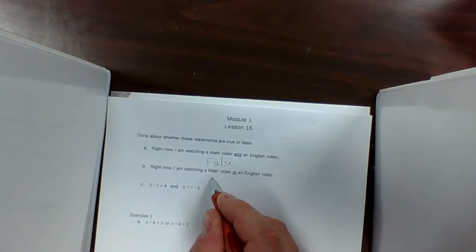How about statement B? Right now, I am watching a math video or an English video. Now, is that statement true? I am watching a math video. I am not watching an English video. But am I watching either a math video or an English video? Yes, a math video is either a math video or an English video. So this statement is true.